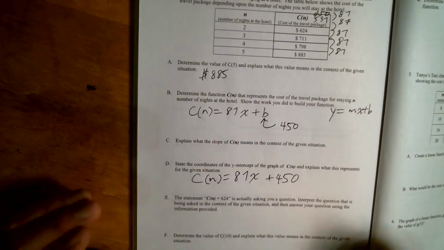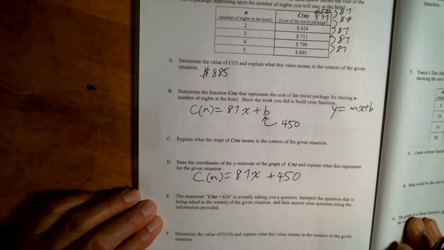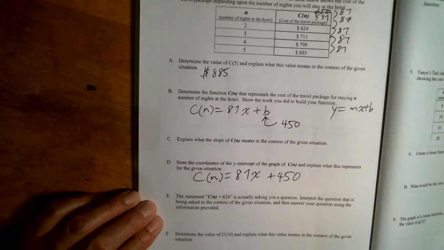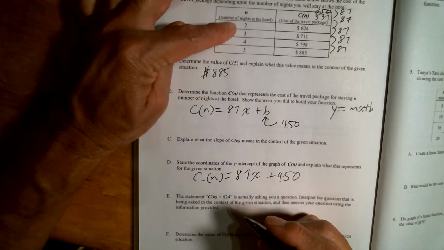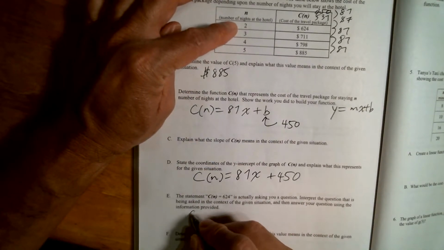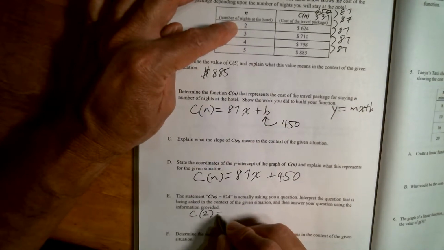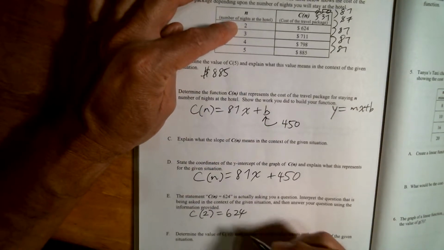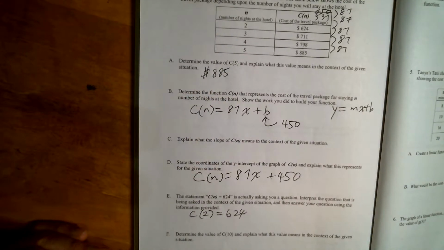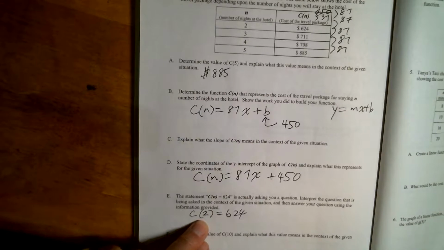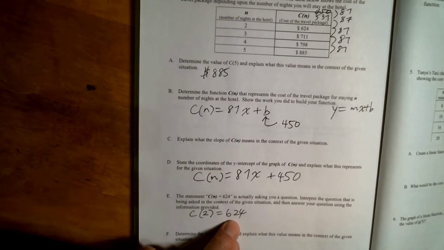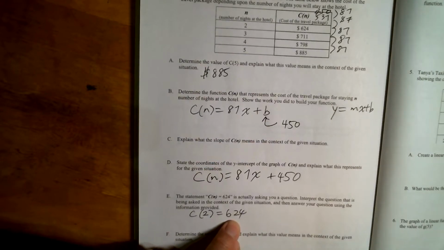So it's a given. That would be C of 2 equals 624. So in the given situation, if you stay 2 nights at the hotel, your total cost for travel is going to be $624.